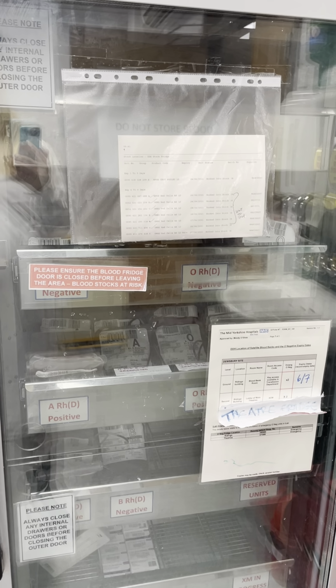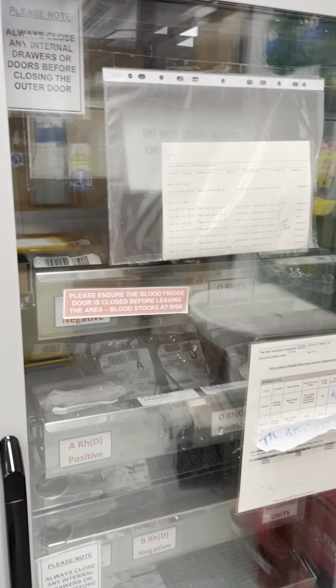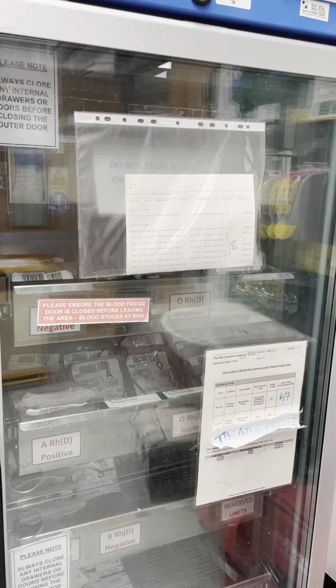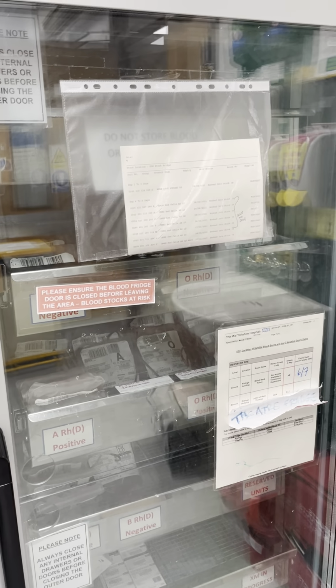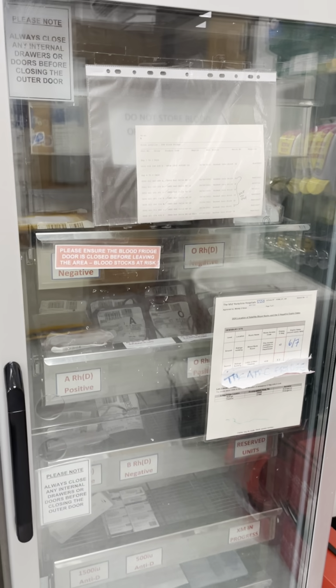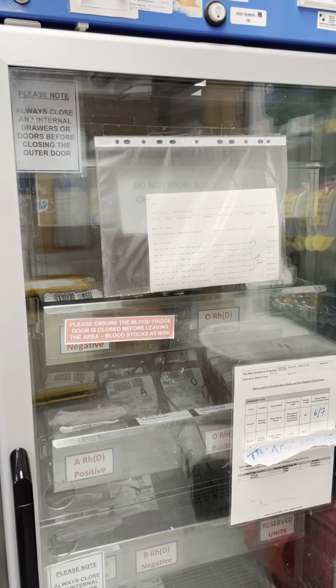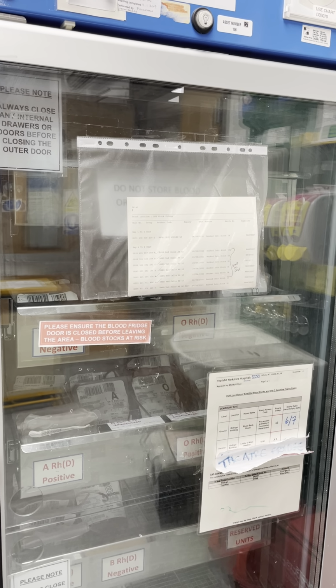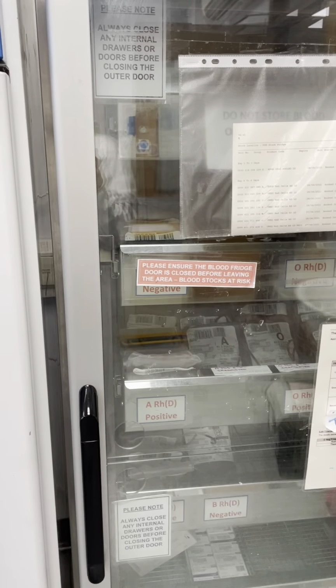We'll also stock irradiated red cells. So we'll always keep 2 OPOS and 2 APOS. These have been treated with Gamma-Rex to remove any inactivated lymphocytes. These products are suitable for patients at risk of a transfusion associated disease. So patients who've maybe had a bone marrow transplant or Hodgkin's lymphoma, basically the type of patients who would require irradiated products for life.